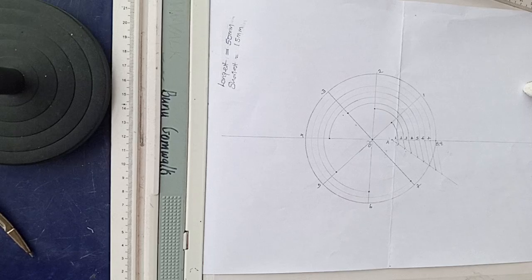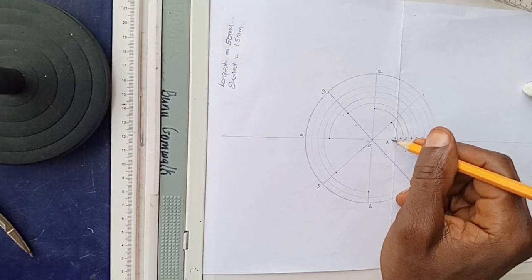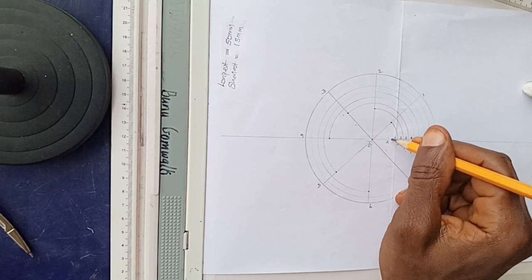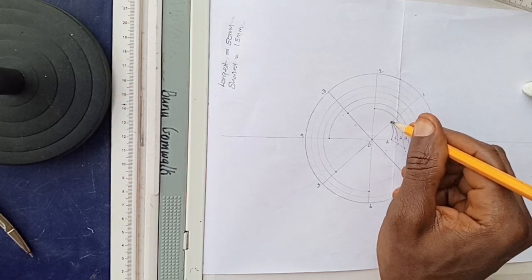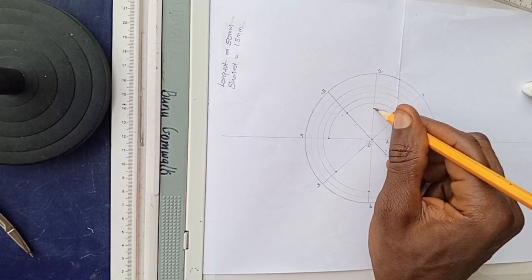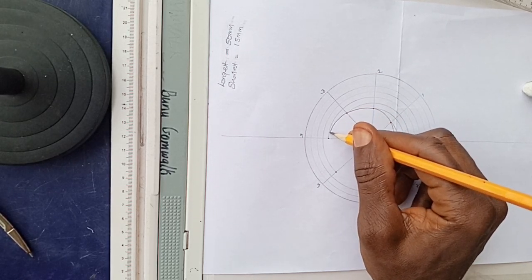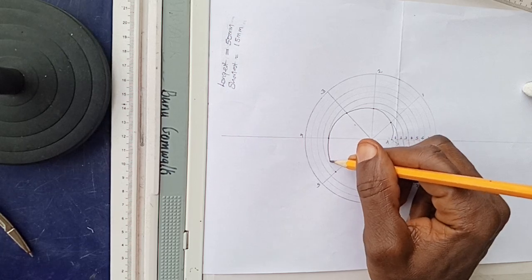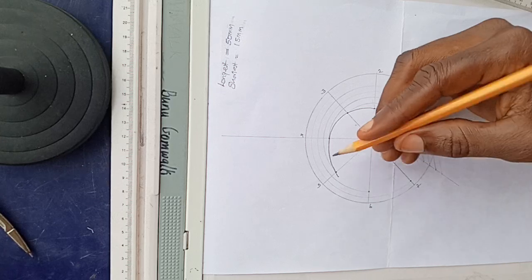So you can use your French curve as usual, but for me, I'm going to use my free hand to draw. Okay, so follow it. Okay, halfway there.